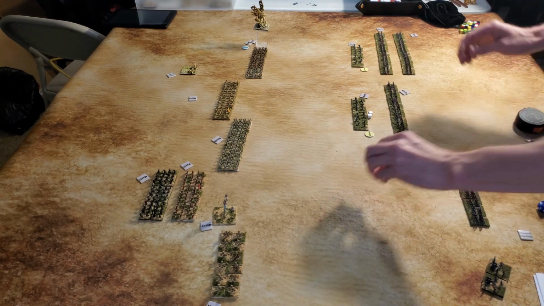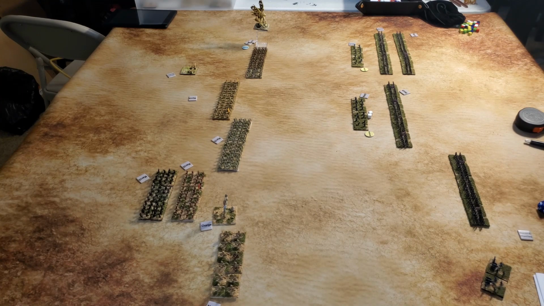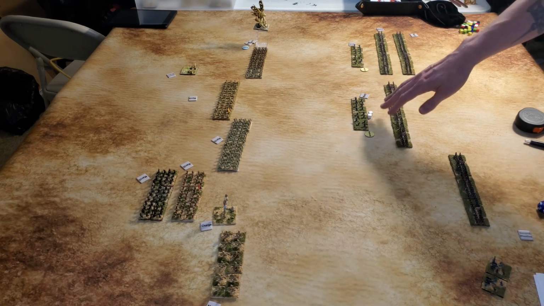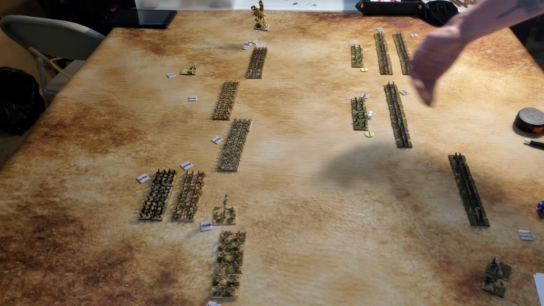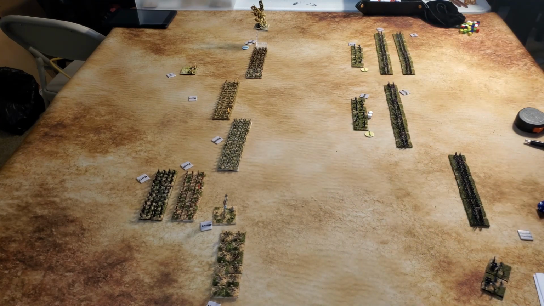So they are basically at their breakpoint value. They're not above it, but they're at it. Now what that means, if a unit is at its breakpoint value, that unit cannot advance. They're a bit shaken. They're on the verge of retreating or routing altogether.